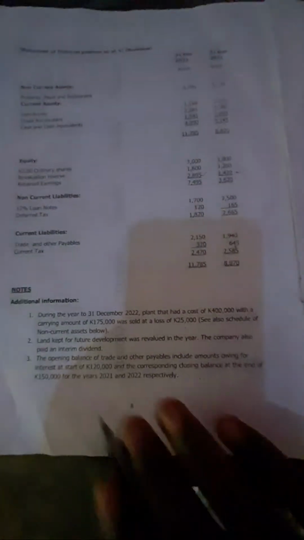This is the interest paid calculation. What is the balance brought forward for interest? We've been given it. It's 120 in this statement, and the closing is 150. So we come here and put 120. That is the opening balance.